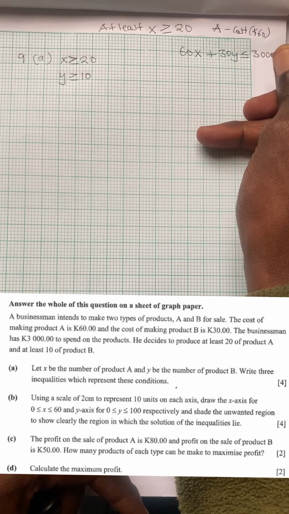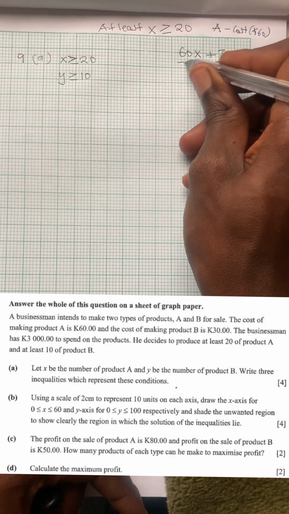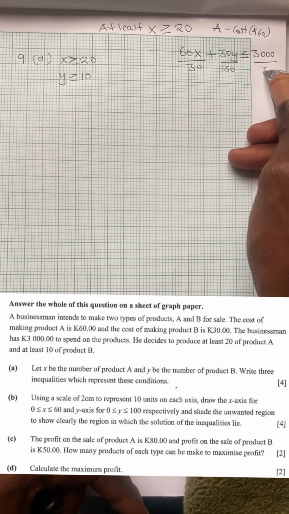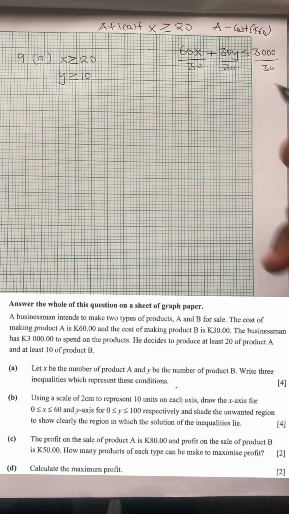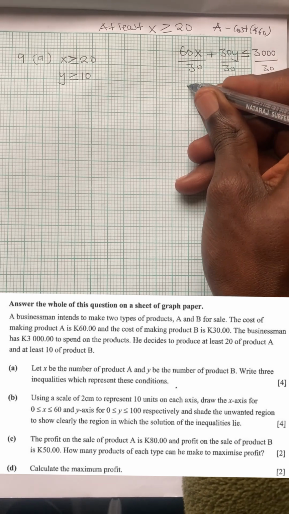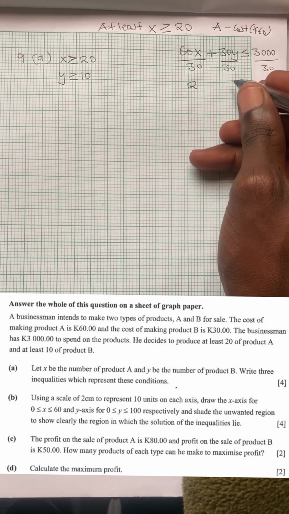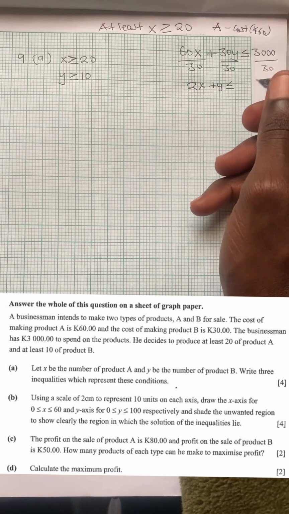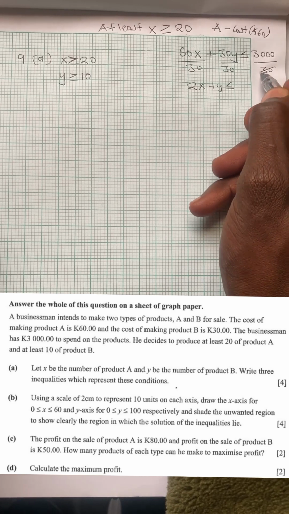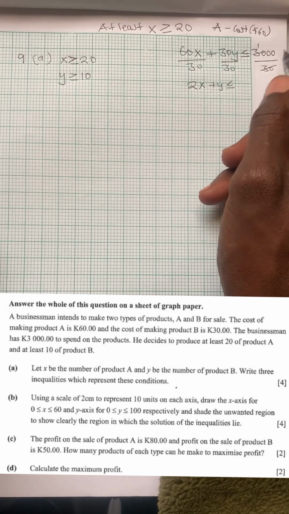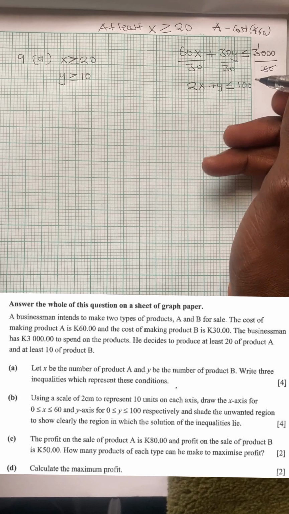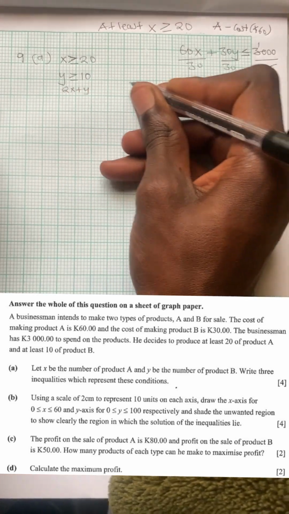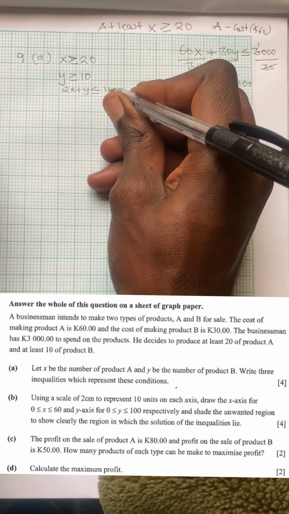Now you can divide by 30, by 30, by 30. So 30 into 60 is 2, and 30 into 30 is 1. So this will be 2x plus y is less than or equal to 3,000 divided by 30. 30 into 30 is 1, and then we'll have 2 zeros. So that's 100. So that would be our third inequality: 2x plus y is less than or equal to 100.